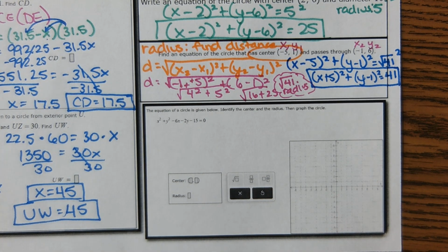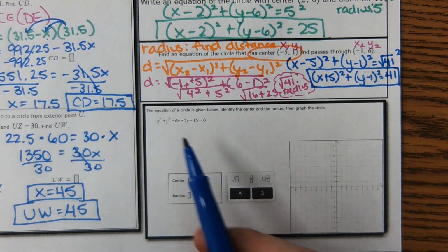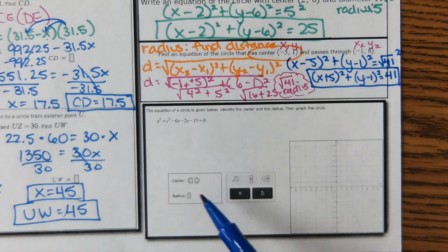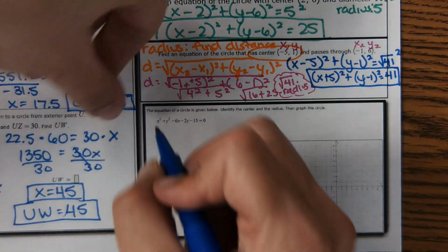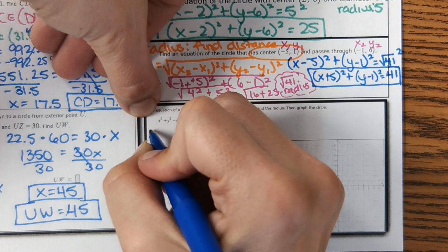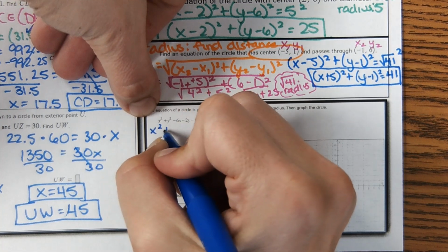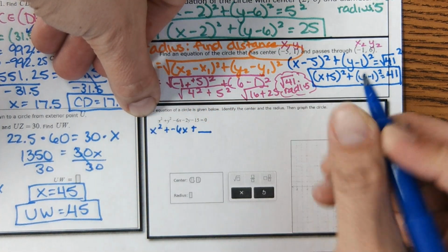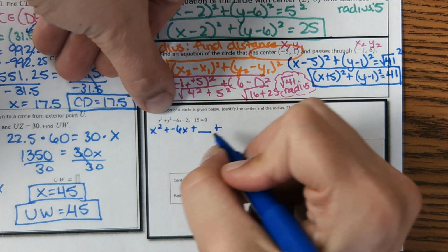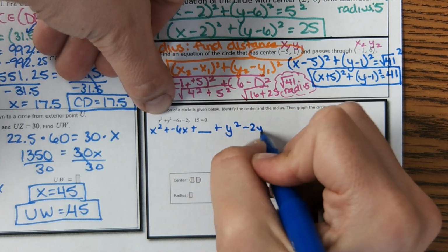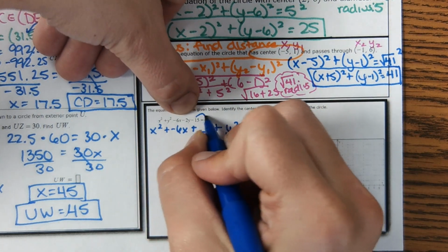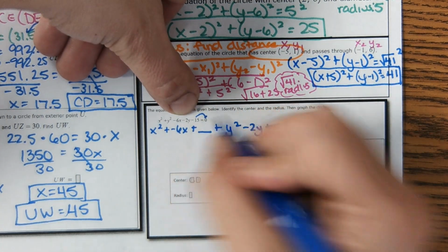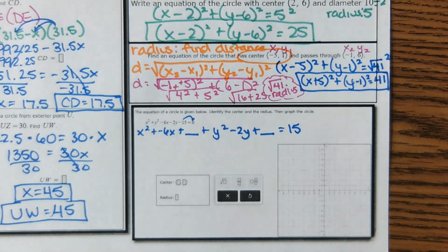Okay, the last one is the one with all the steps, but also very common on testing. So first step, it gave us general form, we have to get it into standard form, so that way we can identify the center and the radius and then graph it. So the first step is to group the x's with the x's and the y's with the y's. So x squared plus -6x plus blank plus y squared minus 2y plus blank. And then the -15, we just put it on the other side by adding 15 to both sides, so we get equal to positive 15.